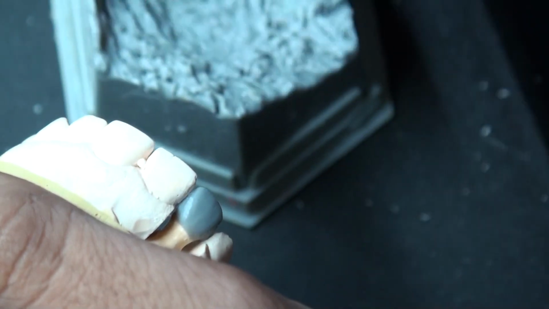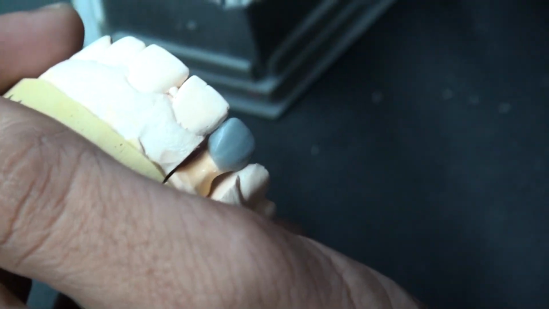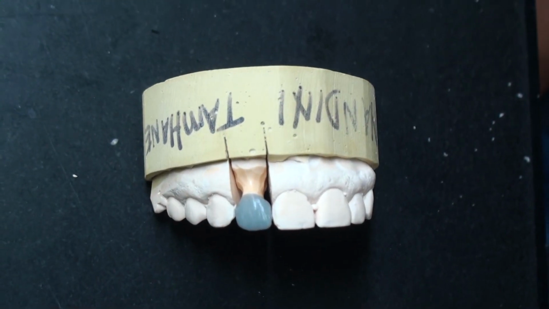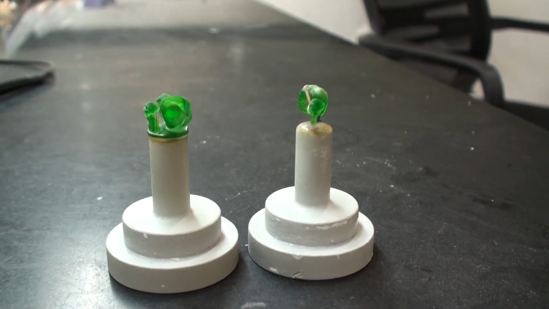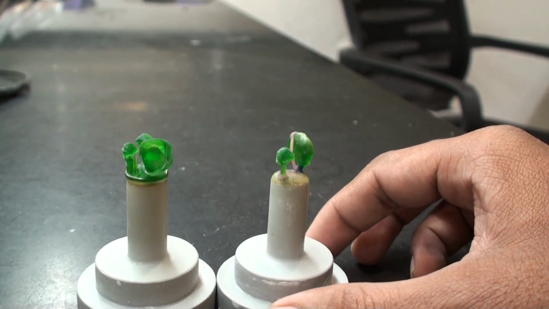This is going to be an Emax crown, a press technique. So this is what we're going to be discussing in the next few steps, how to make a press Emax crown. That's the crown ready. Now let's assume this is our wax pattern and it's going to be invested now.